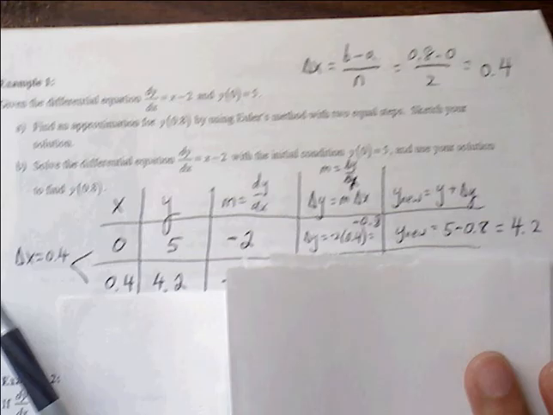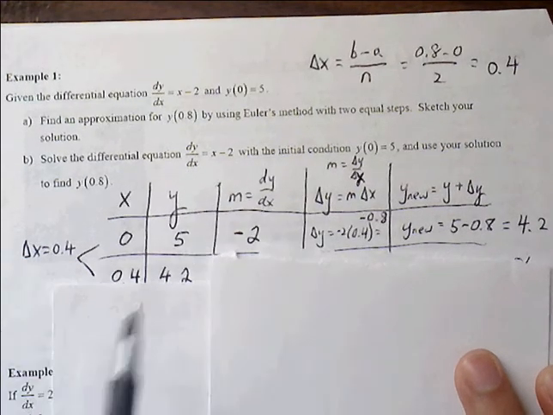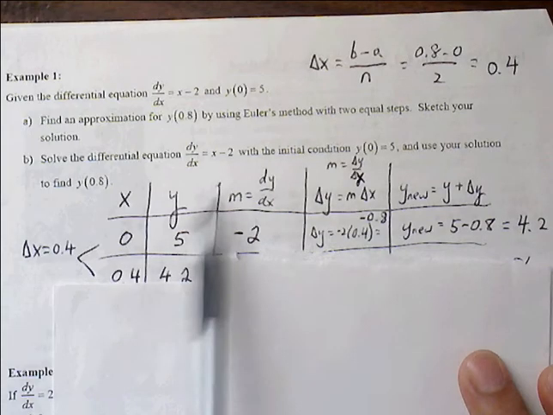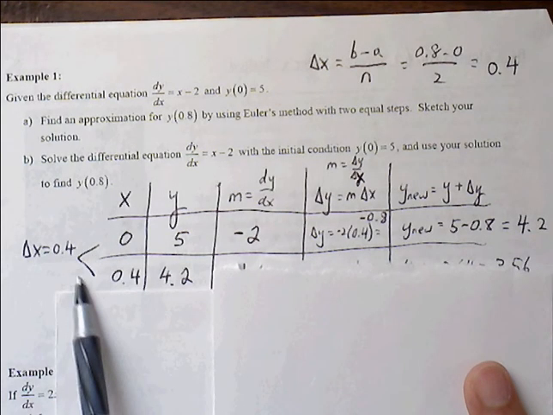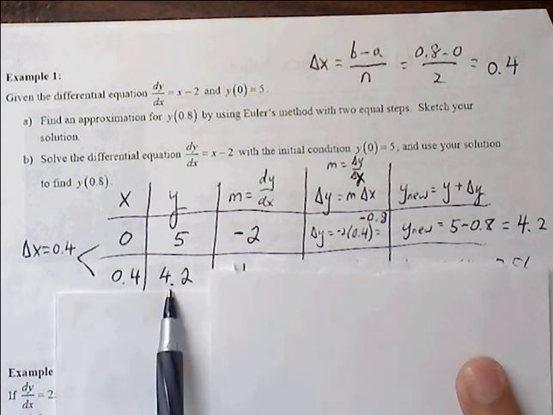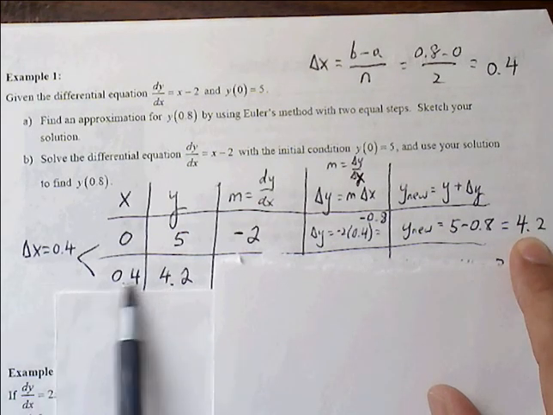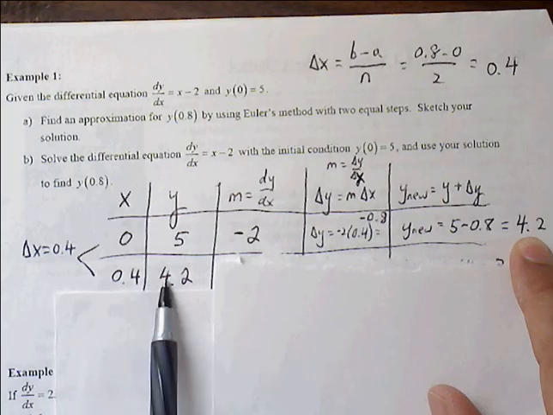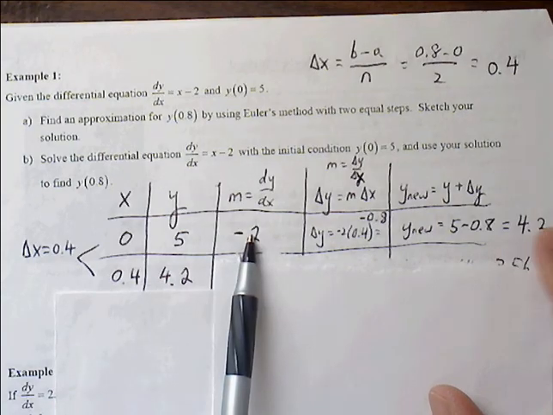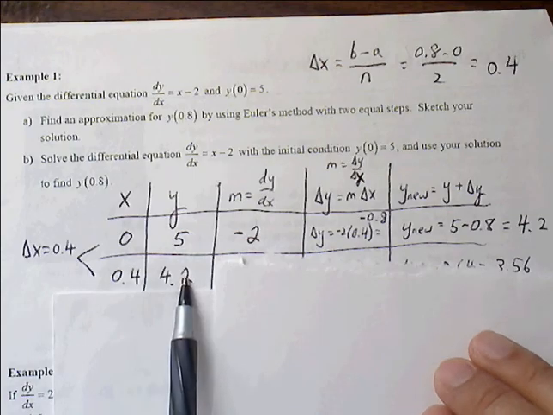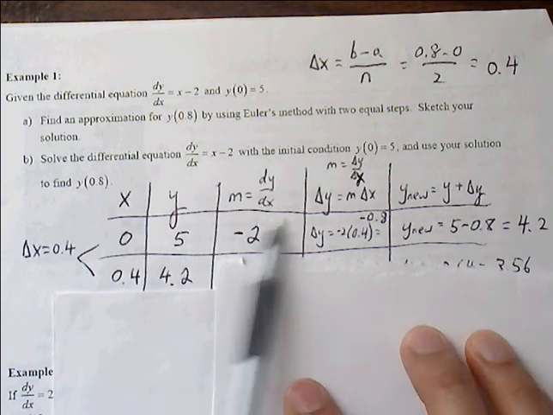All right, so we know that x starts at 0. We're going to take 2 equal steps. So the first step we're going to move by 0.4. And then we found our new y value to be 4.2. So now our next point after our updated slope will be 0.4 and 4.2. So now we're going to go through this step again.